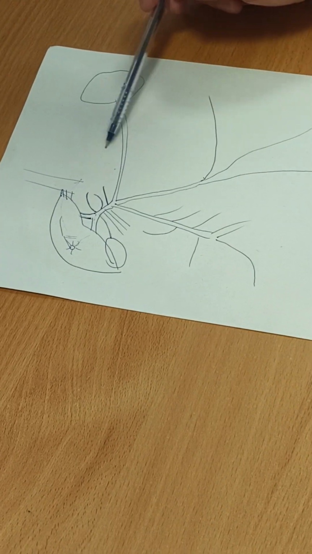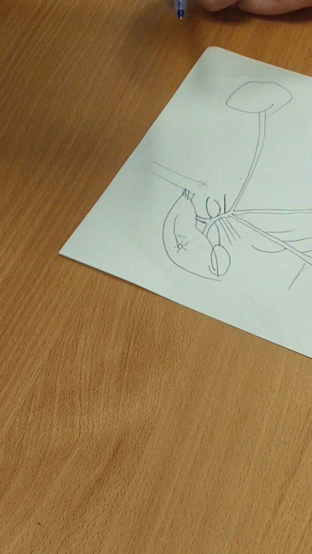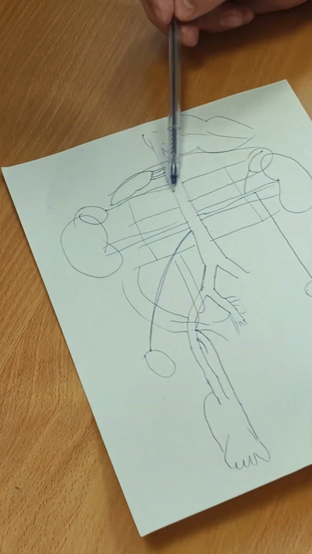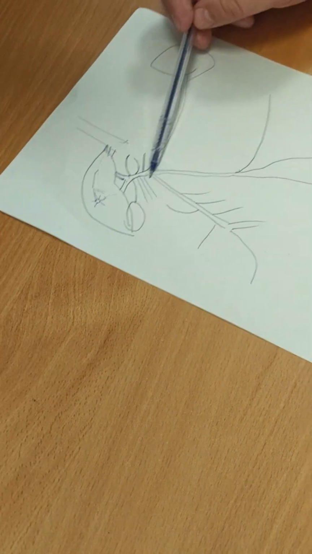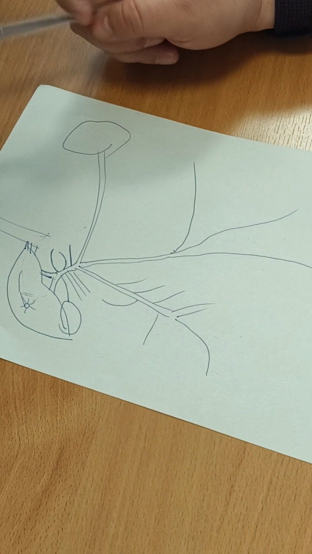That is the system of the portal vein and inferior vena cava, and portal vein next time. Your questions?